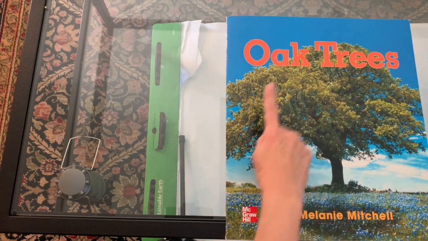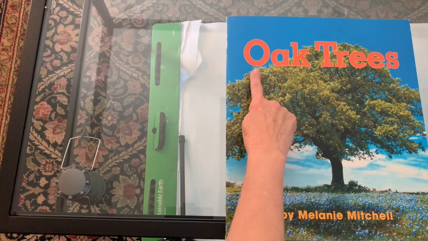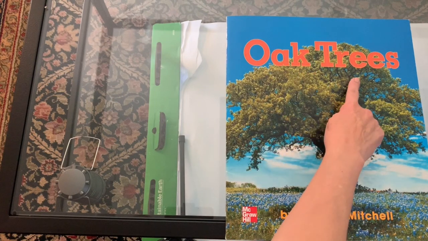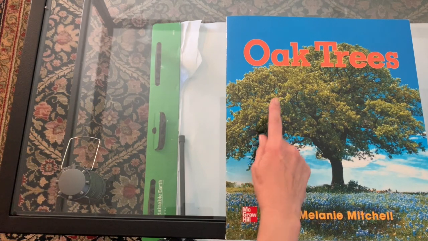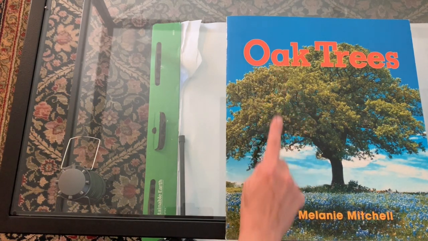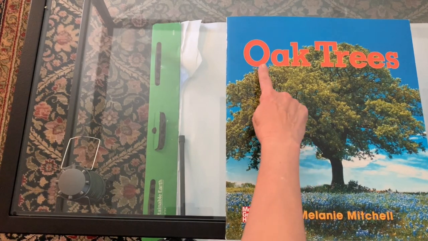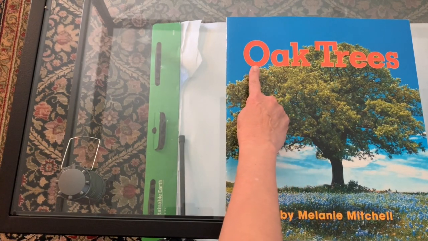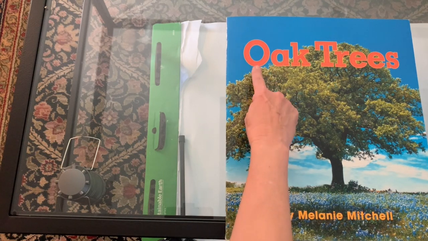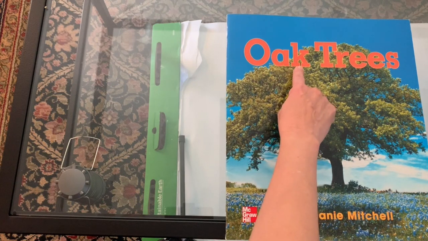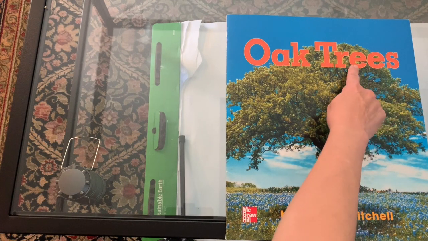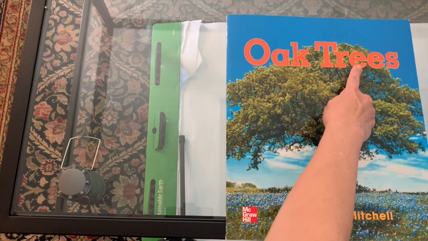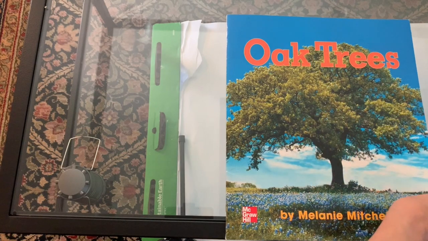Now, oak trees. I want you to think about when two vowels go walking, the first does the talking and says its name. So the vowels are A, E, I, O, and U. So here we have two vowels, O and A. When O and A go walking, the first does the talking and says its name. So A doesn't say anything, it just tells O to say its name. So we would sound it out, oak. And then in trees, we have two vowels here, E and E. The first does the talking and says its name, E, oak trees.